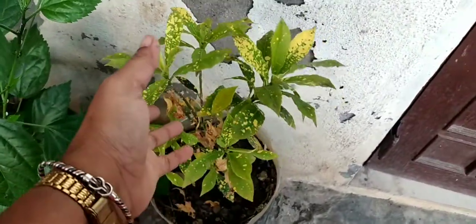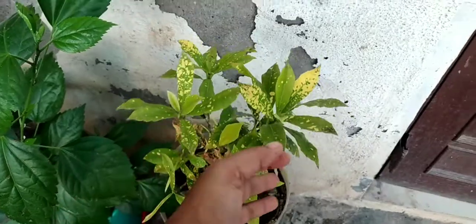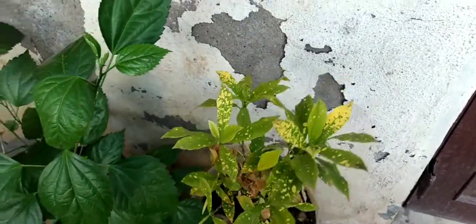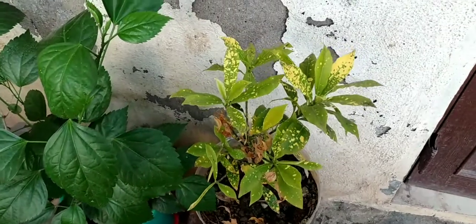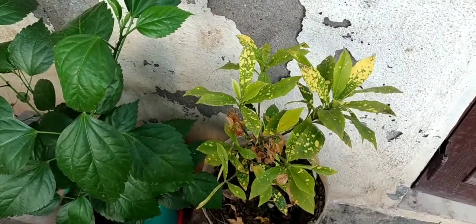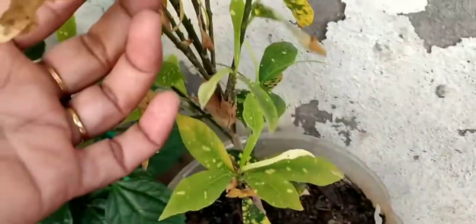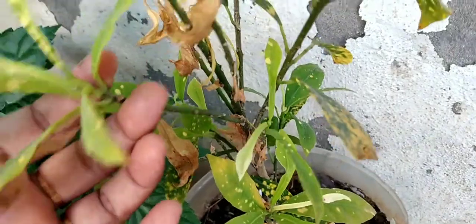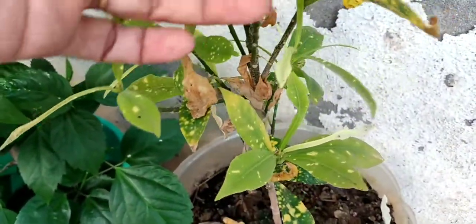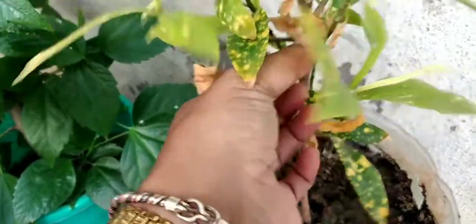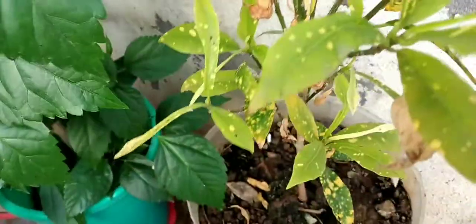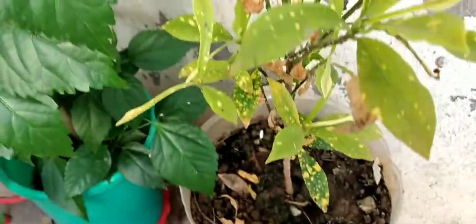Here you can see the croton plant, which has leaves with yellow and green patches on it. It's an herb, and you can see the stem. It's not as thick as a tree, but it is a little bit woody but a tender stem it has, but it doesn't require any support to grow straight. It has a little bit strong stem to keep itself erect above the soil.